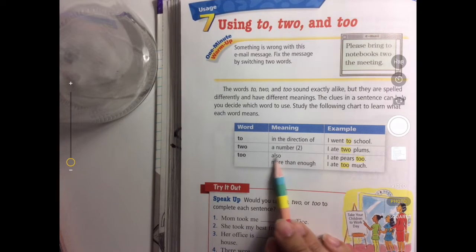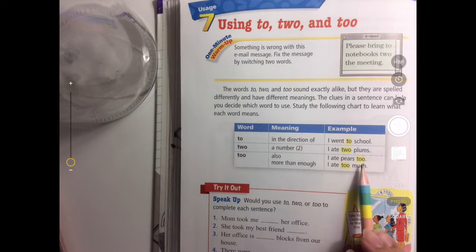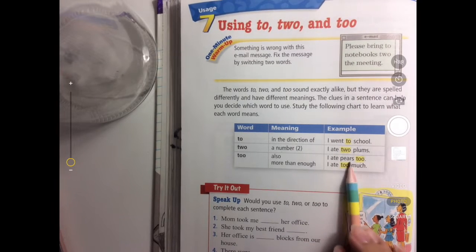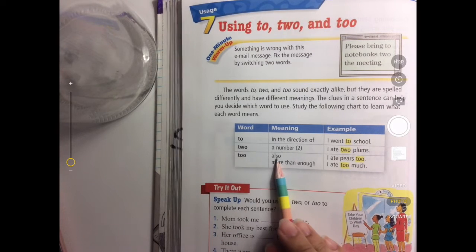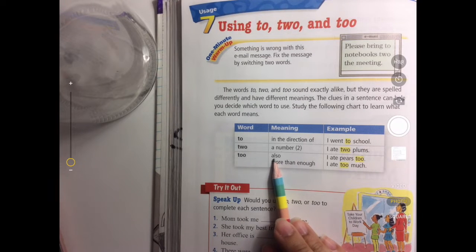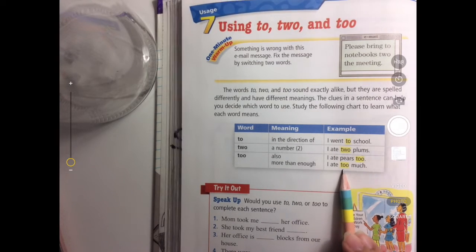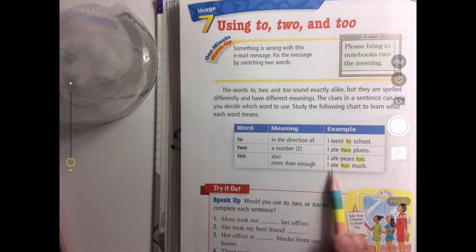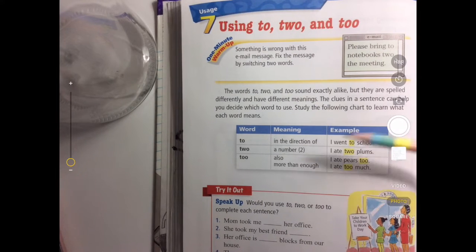So in the way of saying also is when you can say, I ate pears too, meaning I ate pears also or as well. Okay, so one meaning of too is also, like me as well. Another meaning is more than enough, like I ate too much. I ate more than enough. Okay? So you guys need to remember the differences.